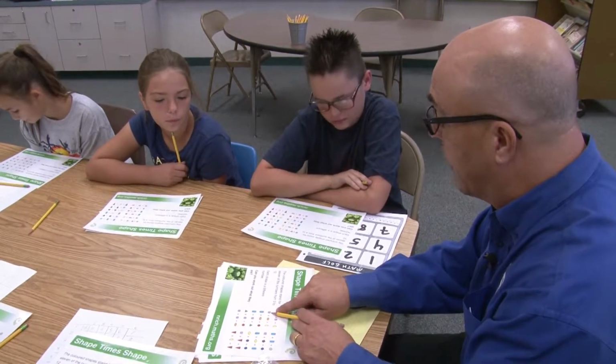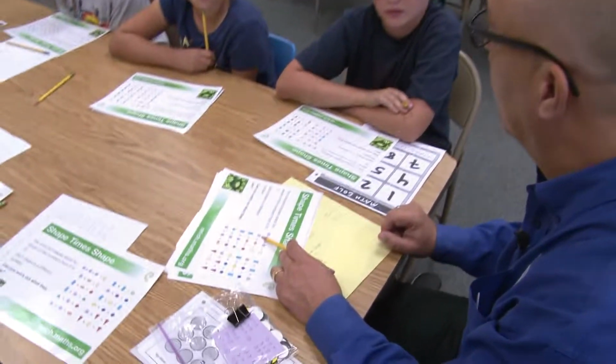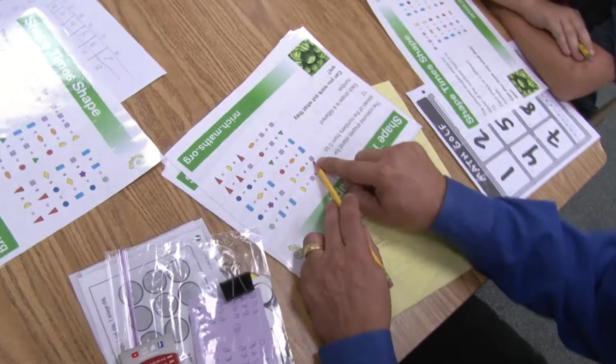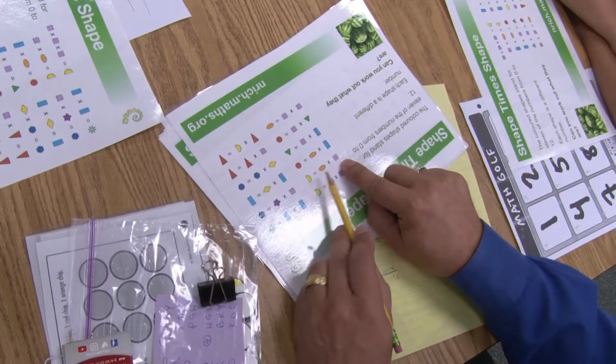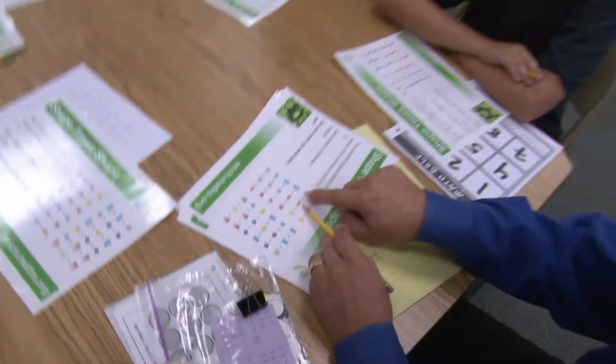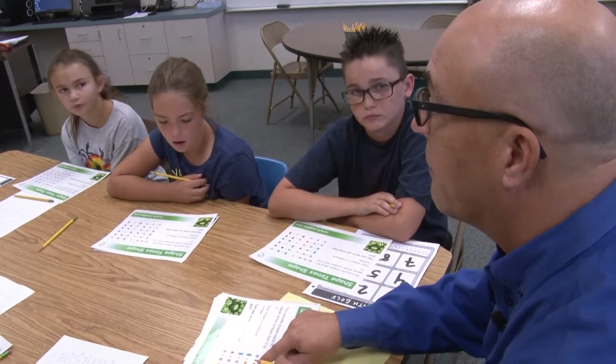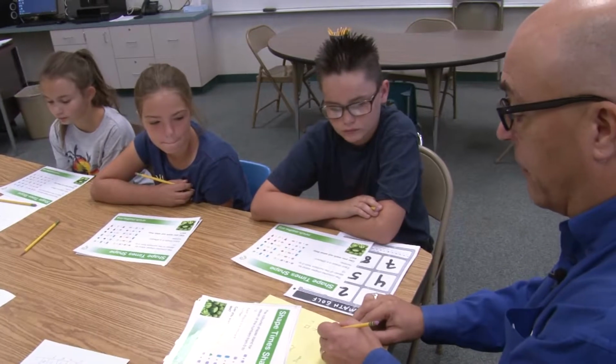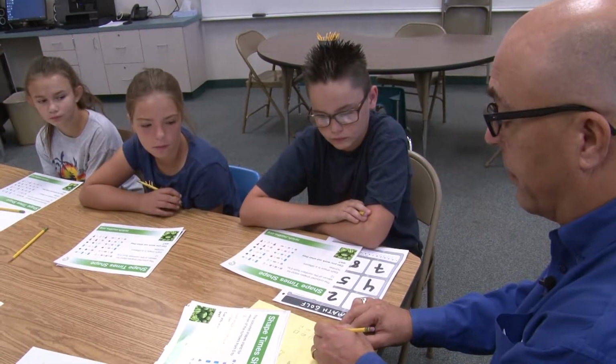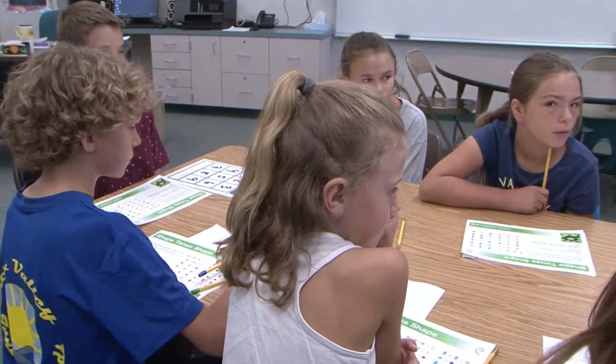Now we know that a square is equal to what? 2. So if I say this is 2 and that's 8, what does that oval have to be? 2 times what is 8? 4. So we're going to say an oval is what? 4. So on my paper I'm going to draw an oval and I'm going to put 4. Does that make sense to you guys?